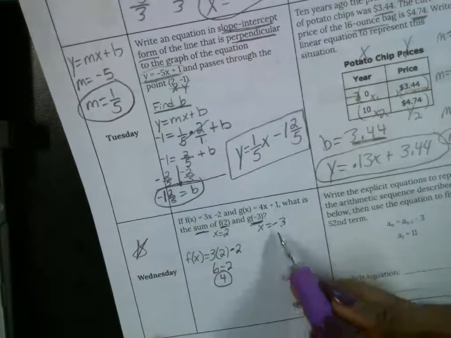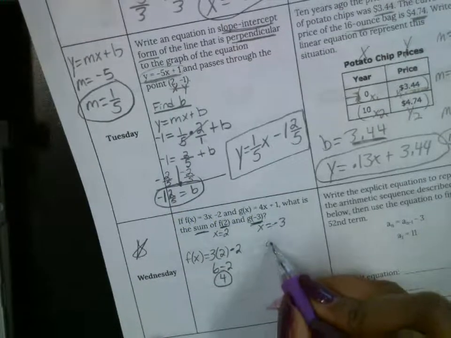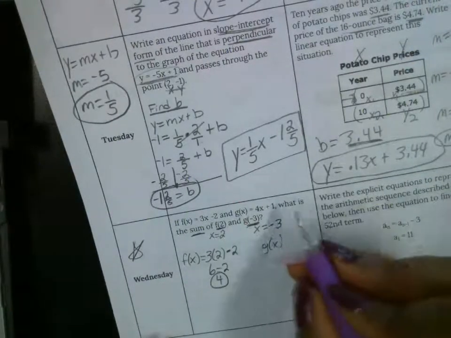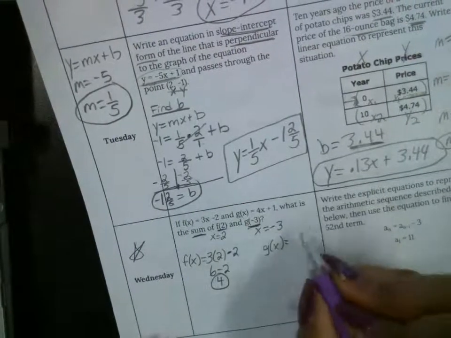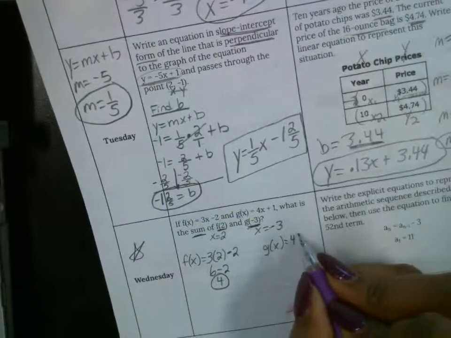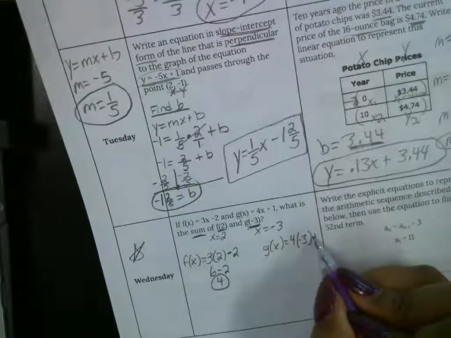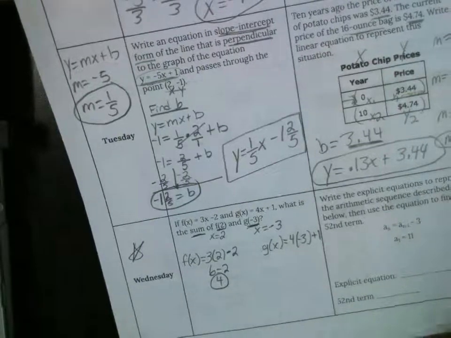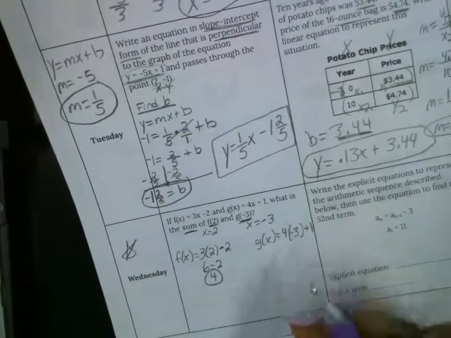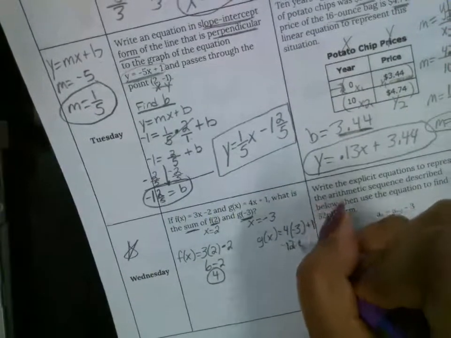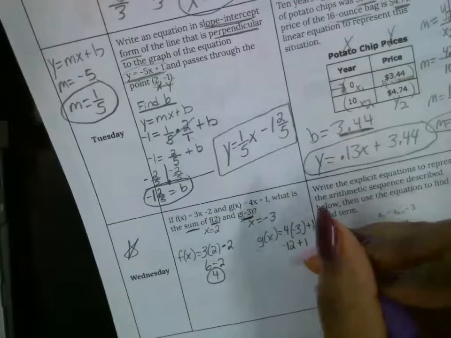Now we got to do the g of x. So with the g of x, the x value is negative 3. So we're going to substitute negative 3. That's 4 times negative 3 plus 1. Order of operations, we do multiplication first. What's 4 times negative 3? Negative 12. So we got negative 12 plus 1, which is what?